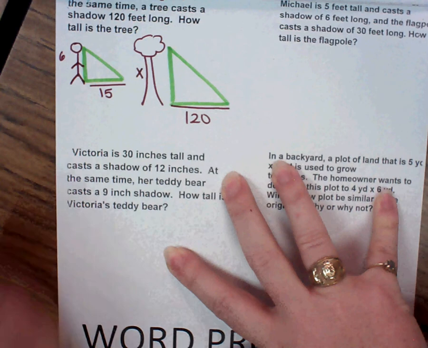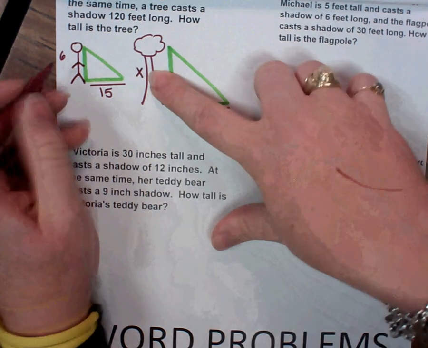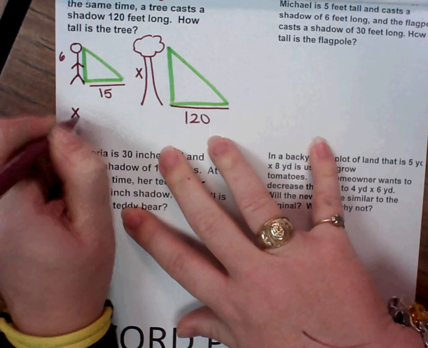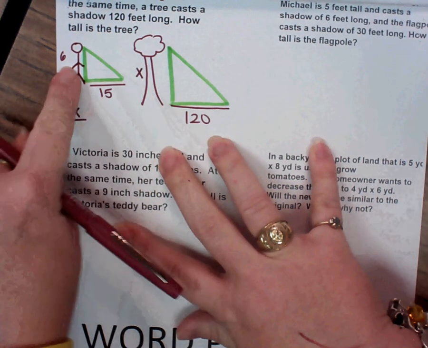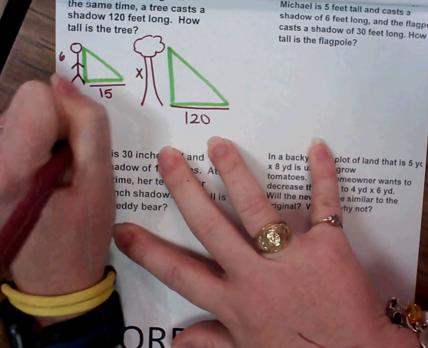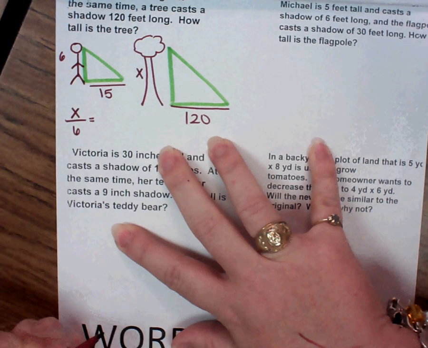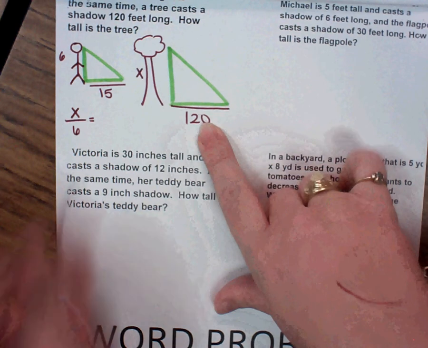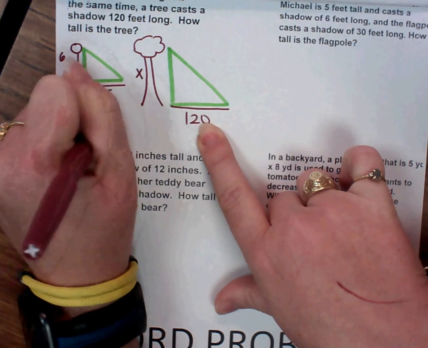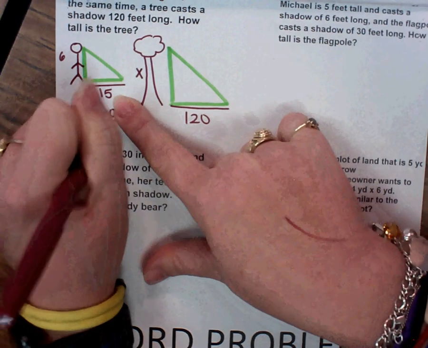Well, if we look, the big is X, because the tree is our bigger triangle. And Scott is the same spot as the 6, which is our little. And then our big is 120 when our small is 15.